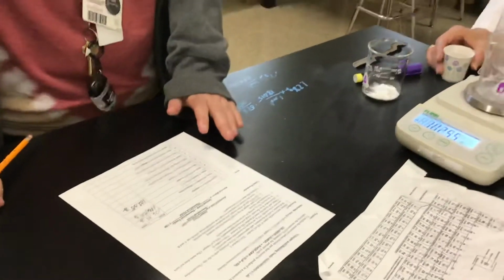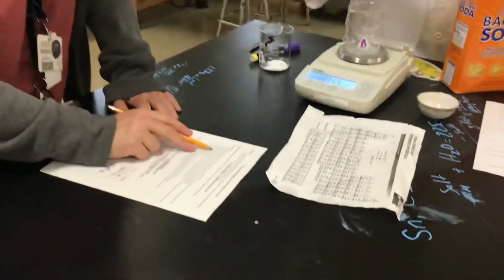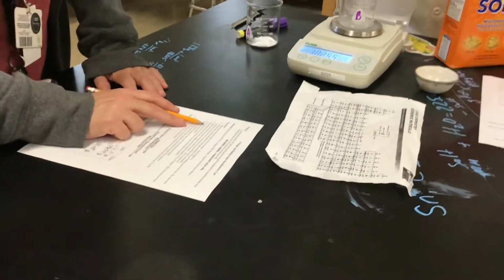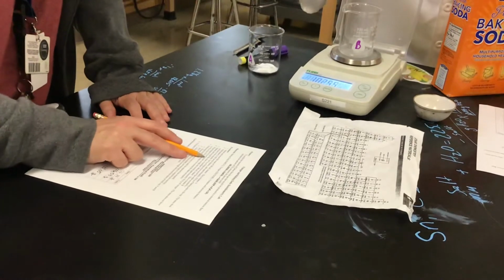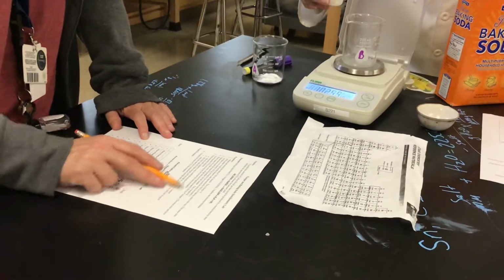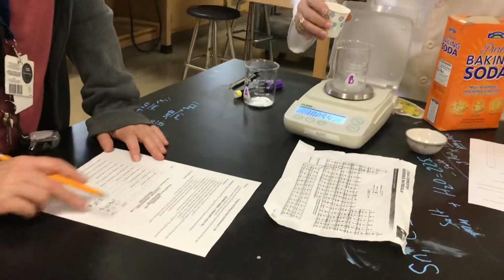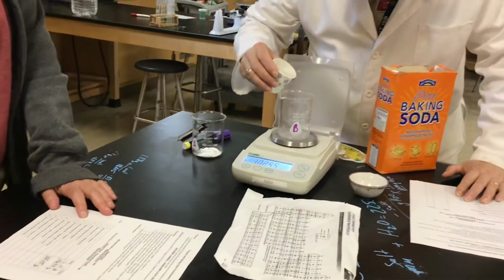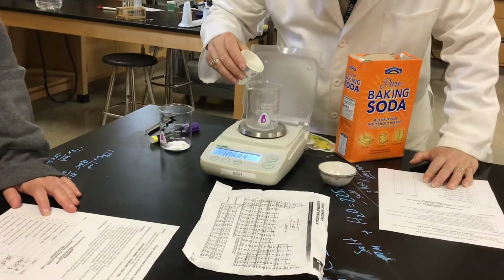Okay. Now it says place Beaker B on the scale, weigh and record approximately 50 grams of vinegar. The mass does not have to be exact as long as you record the mass accurately. So we're going to try to get 50 grams of vinegar.